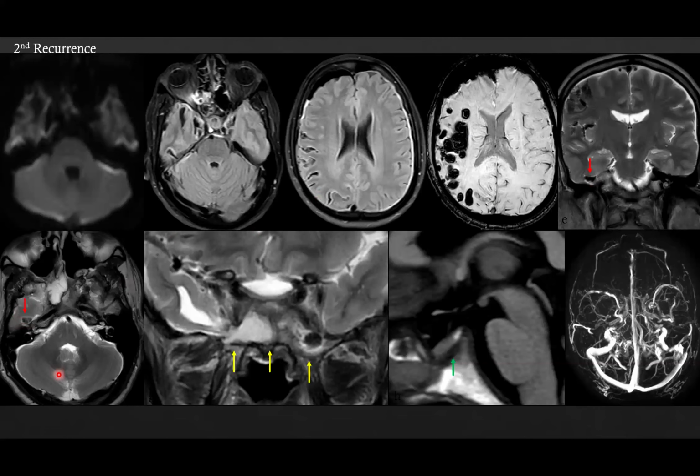So if you look at the images, he has features of intracranial hypotension. Probably the intracranial hypertension which was treated with a theco-peritoneal shunt has now converted into intracranial hypotension, which can be explained by the presence of the shunt. And he also has a recurrence of pneumocephalus. Now probably the site of the leak is from the defect in the tegmen tympani.